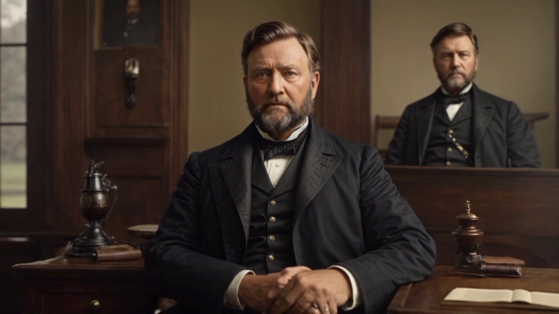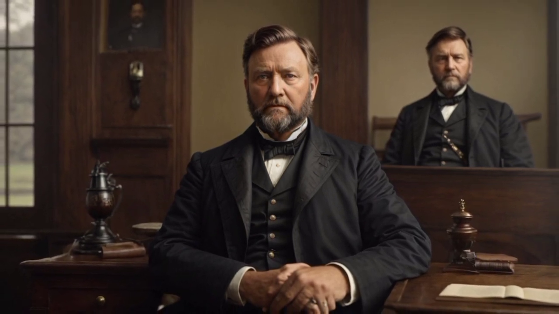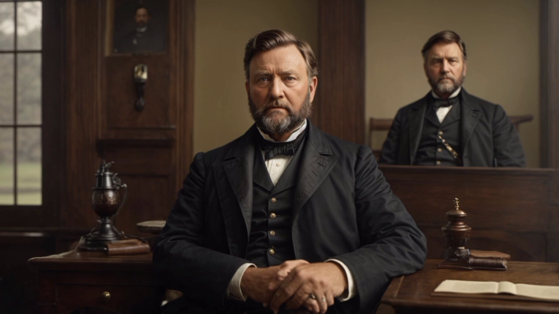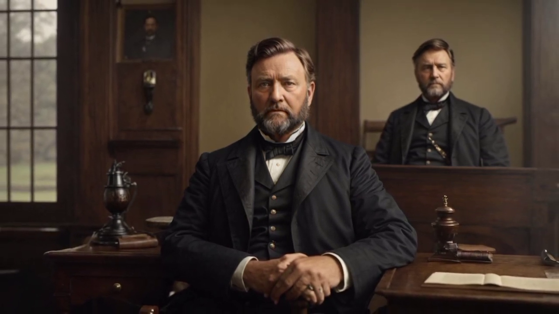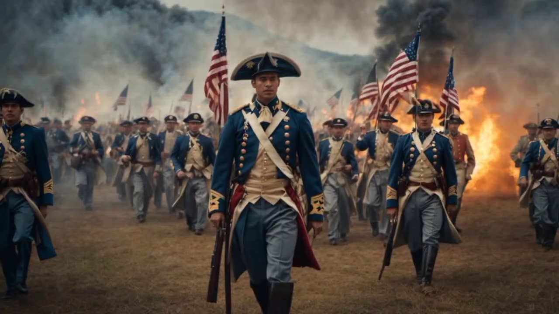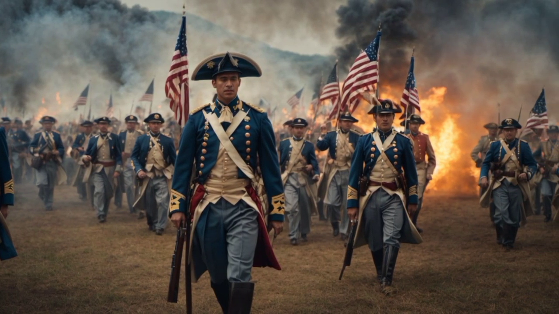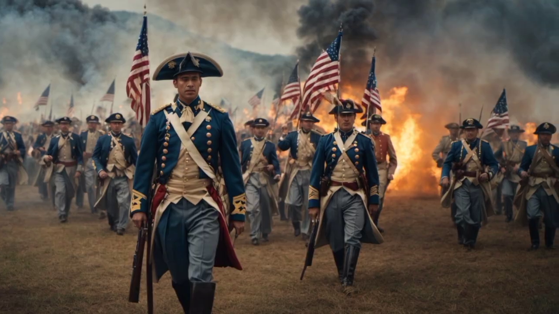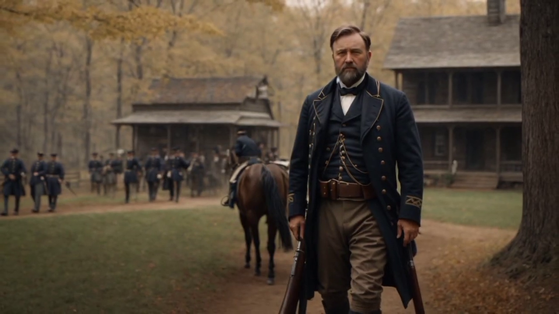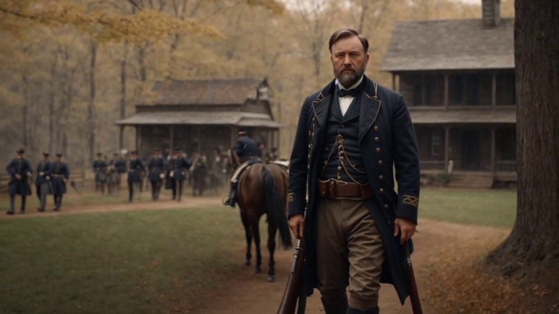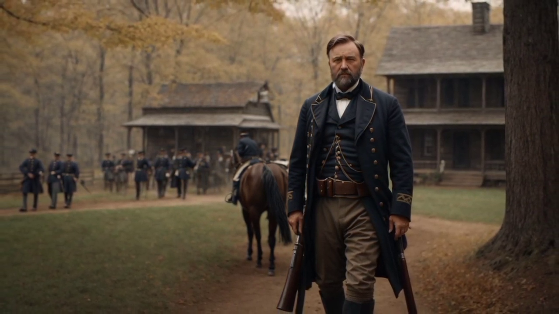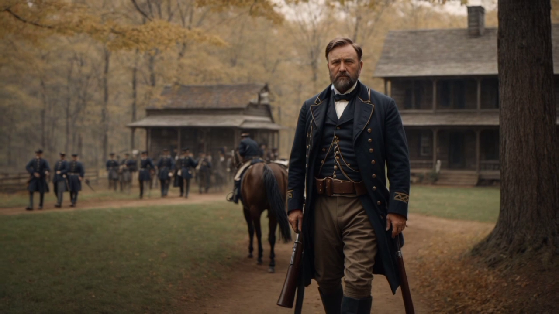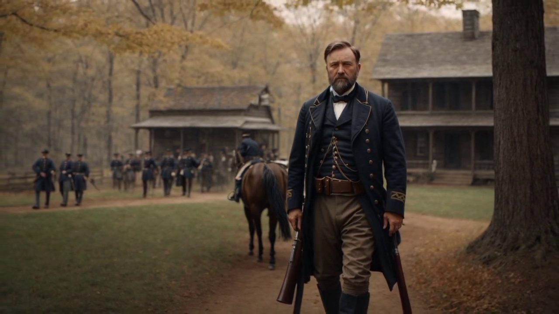Ulysses S. Grant, the 18th President of the United States, served 2 terms from 1869 to 1877. Grant's presidency followed a distinguished military career during the Civil War, where he played a pivotal role in the Union's victory. Born in Ohio in 1822, Grant graduated from West Point and served in the Mexican-American War. However, it was during the Civil War that he rose to prominence.